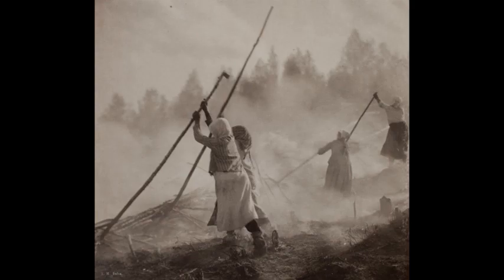Today the term slash and burn is mainly associated with tropical rainforests. Slash and burn is used by 200 million to 500 million people worldwide. In 2004 it was estimated that, in Brazil alone, 500,000 small farmers cleared an average of 1 hectare, 2.47105 acres, of forest per year each.